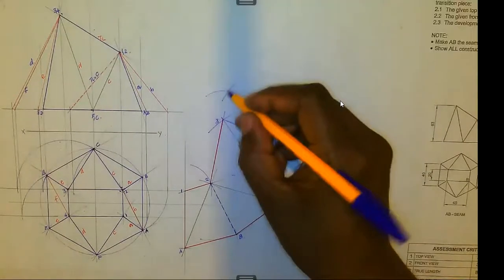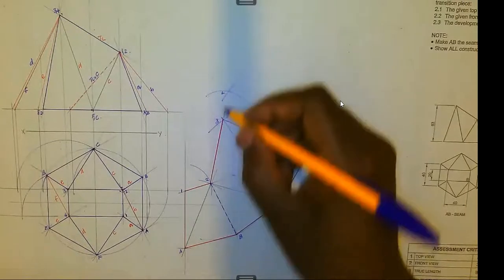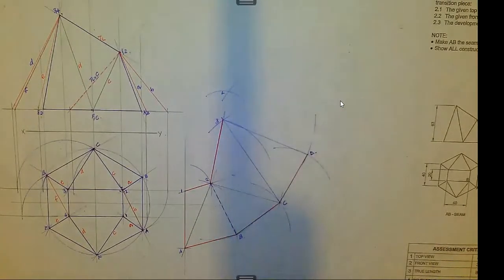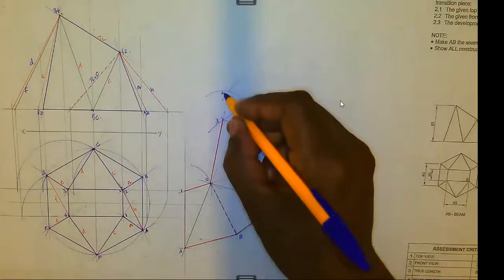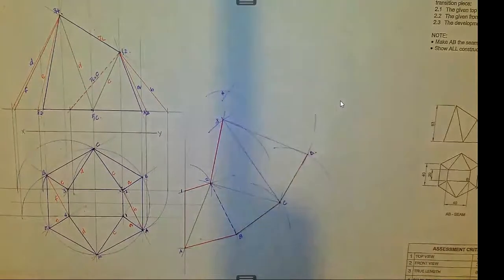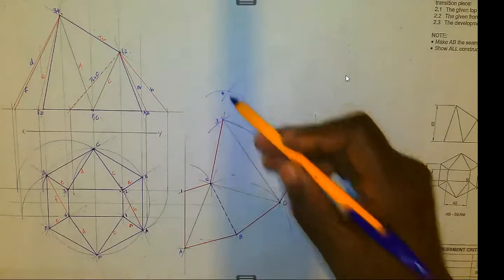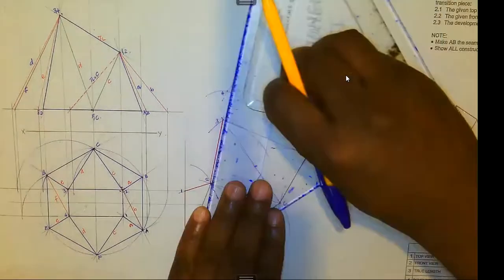Right, this is number 4. That's point 4. I can connect this one to there.